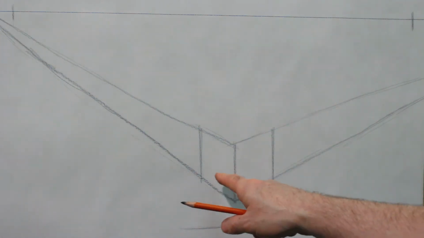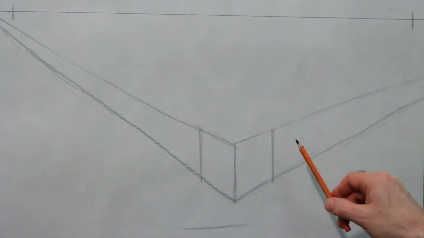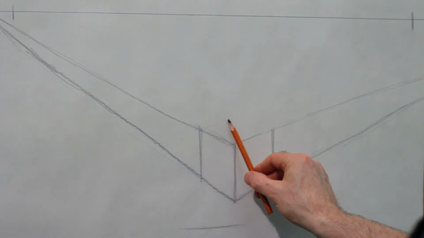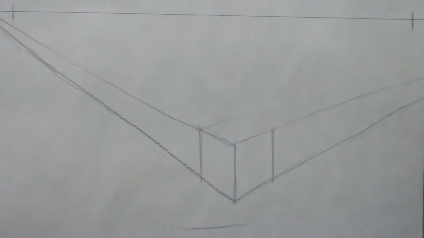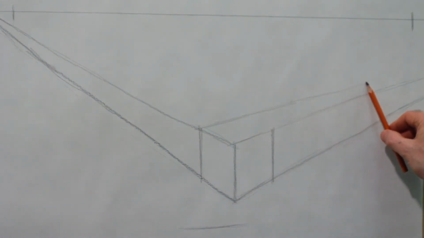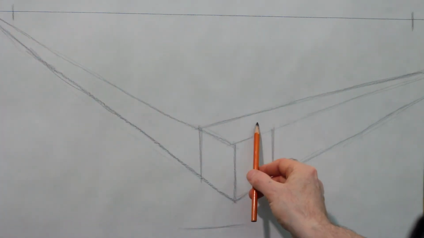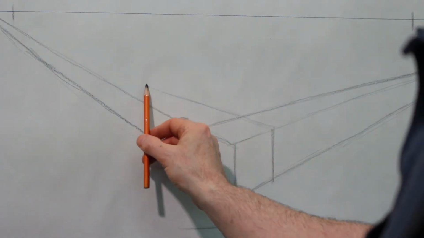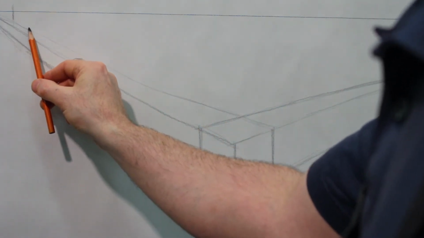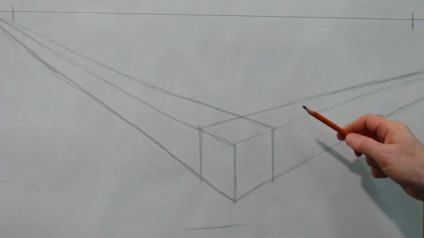All right, so we have the front planes worked out. Now we have to work out the top. All you do is go from this corner to that vanishing point and from that corner to that vanishing point, and use these lines to tell you how to get there. That's one of the reasons why we drew them out in the first place. Make sure that they're all converging at what looks like the same rate. All right, so that box looks pretty good.